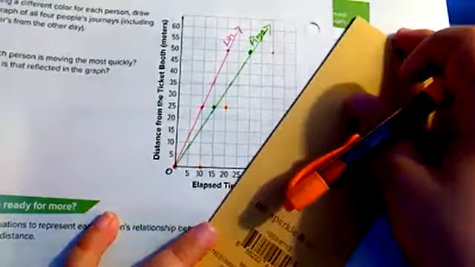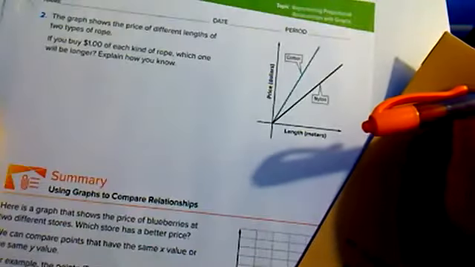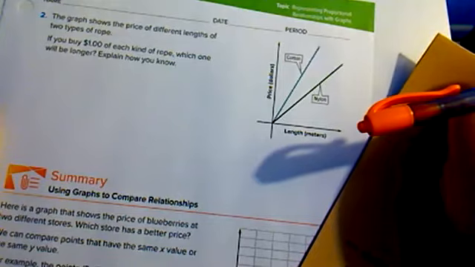So hers are, oops, what's going on with hers? 20, 25, 10, 0.